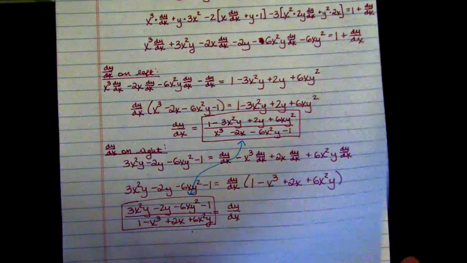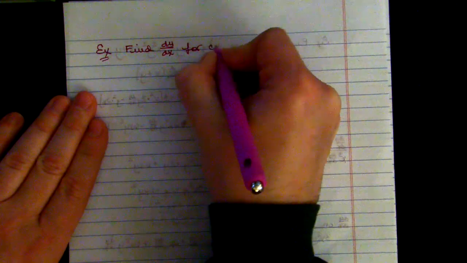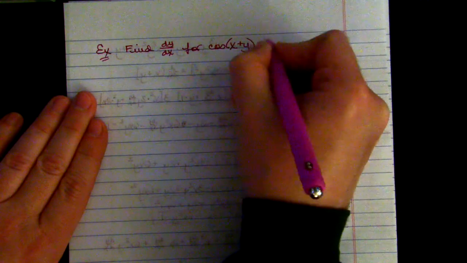One more example. We are going to find dy/dx for cosine of (x plus y) equals 1/2.